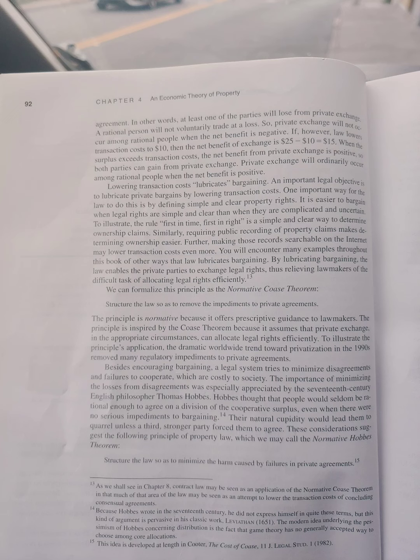The normative Coase and Hobbes theorems. We have been speaking thus far as if the Coase theorem's only lesson for property law is that the law should determine the level of transaction costs and react accordingly. But we can go further.